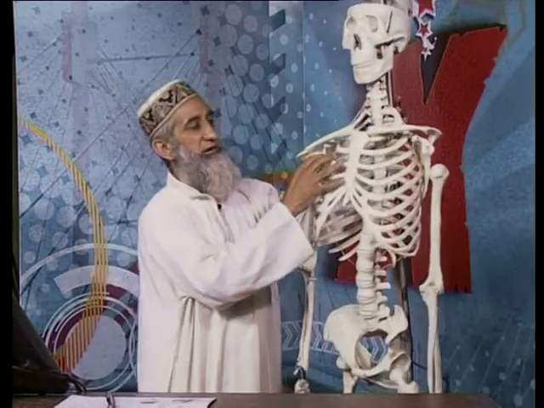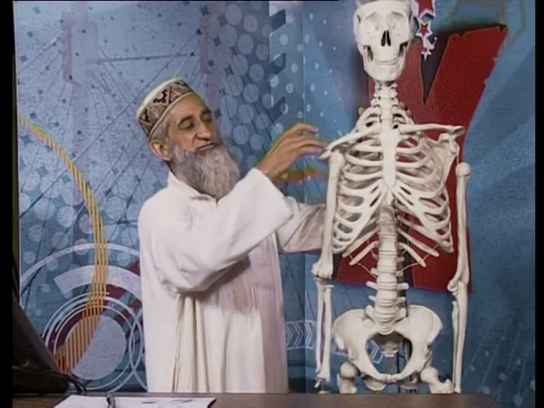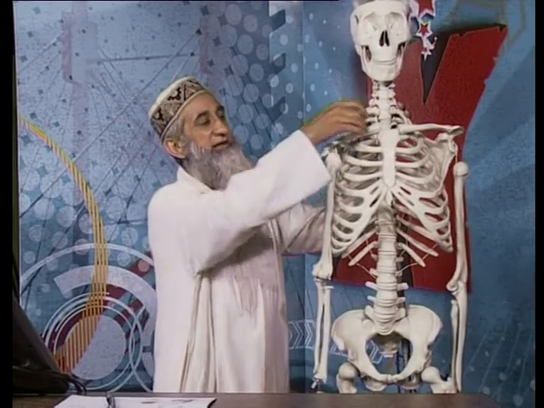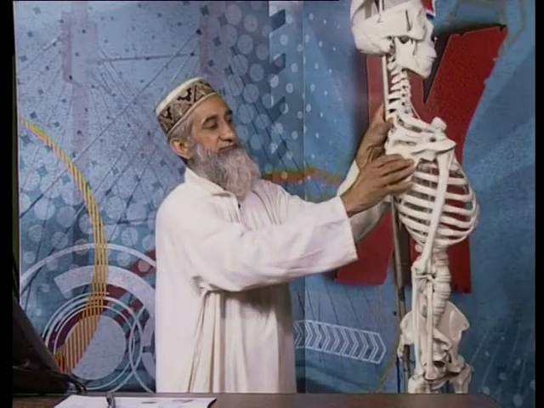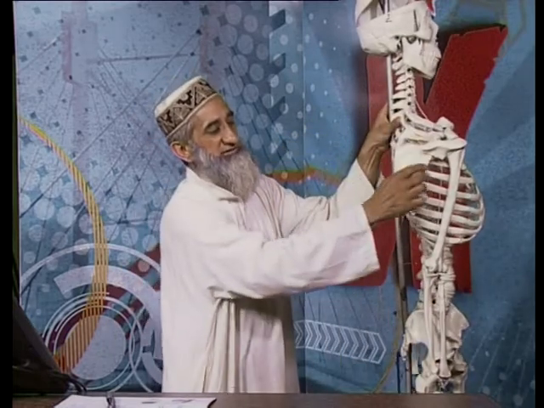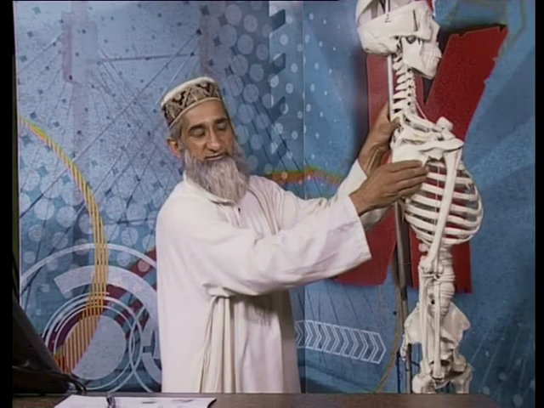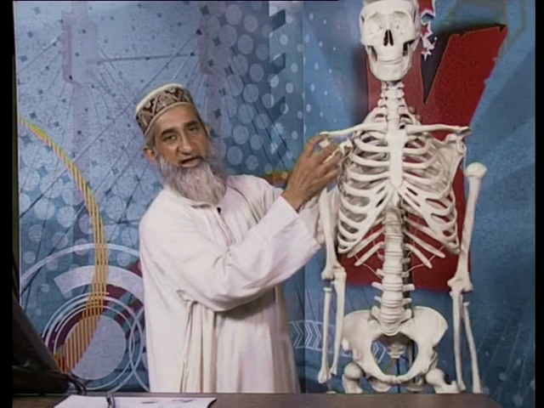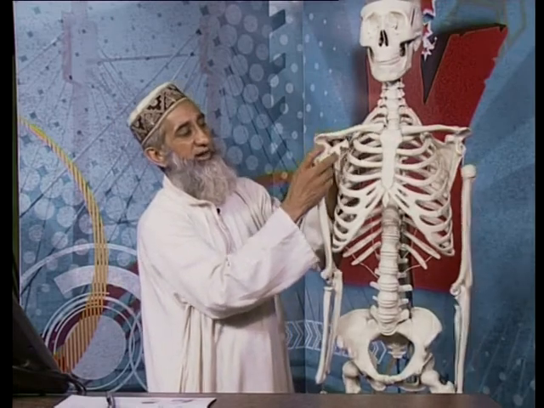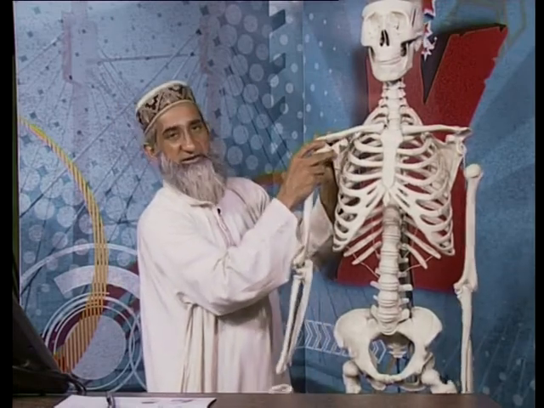The pectoral girdle is made up of this S-shaped bone here, known as the clavicle, and this guy here, known as the scapula or the shoulder blade. And as I said to you earlier, it has a nice cavity in this area where the head of the humerus fits in nicely.